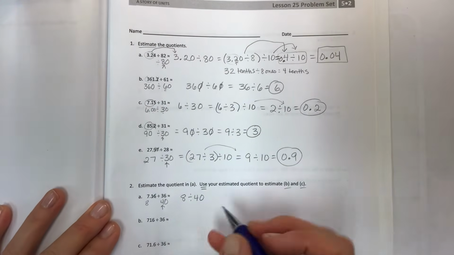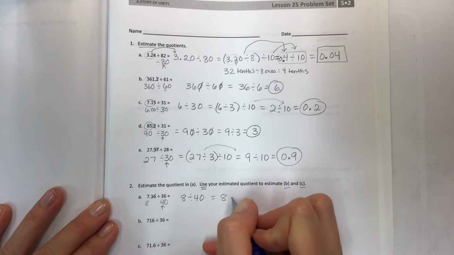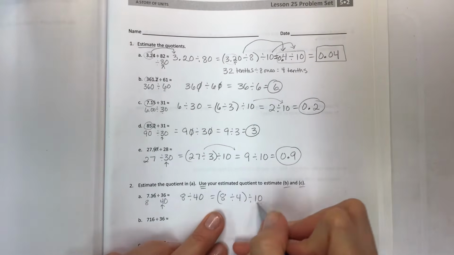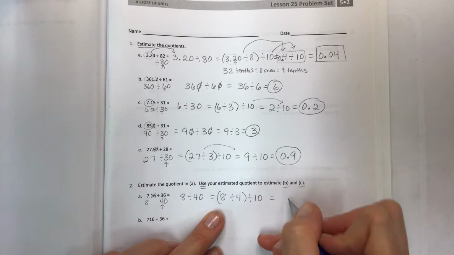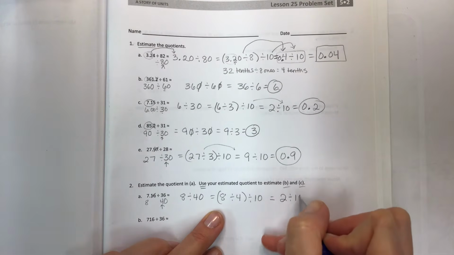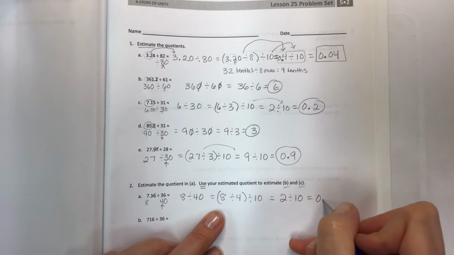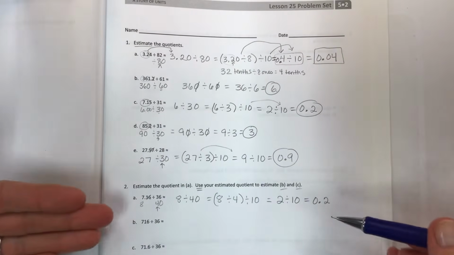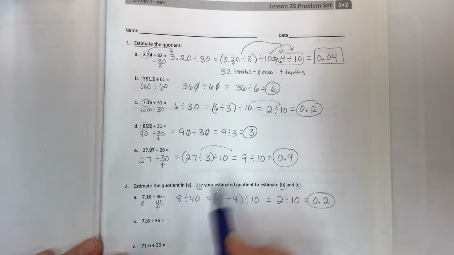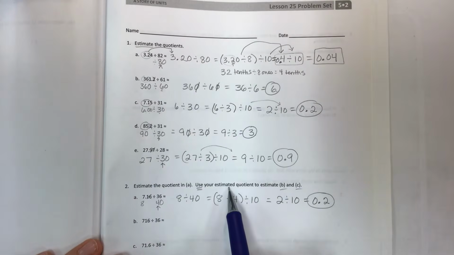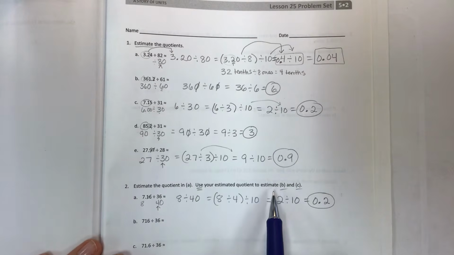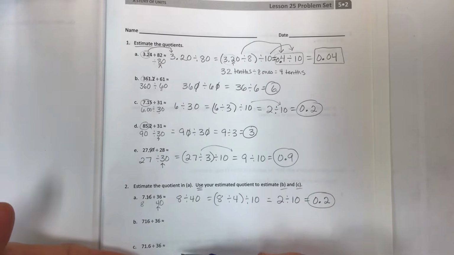Okay, now solve according to what we did up above. You can do 8 divided by 4 divided by 10. And then 8 divided by 4 is 2, and then 2 divided by 10 is 2 tenths. So this is my first quotient. We're going to use your estimated quotient right here to estimate this one and this one.